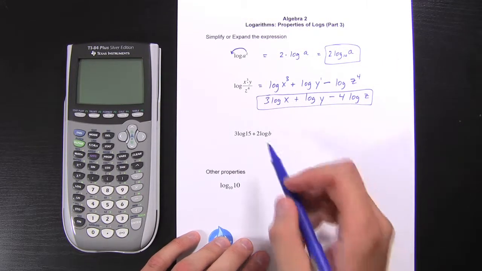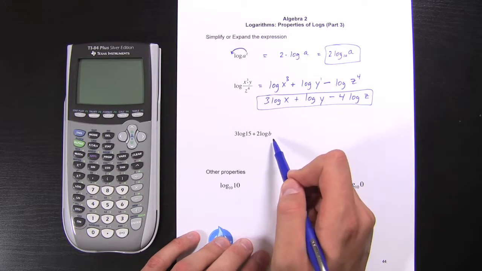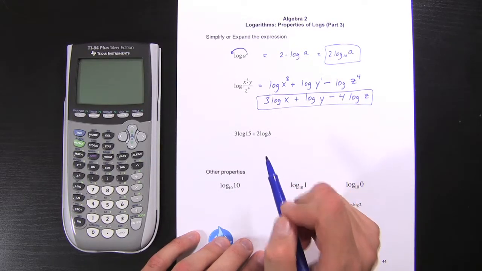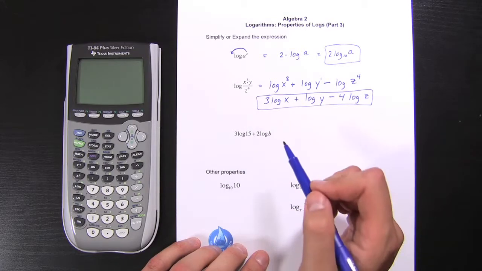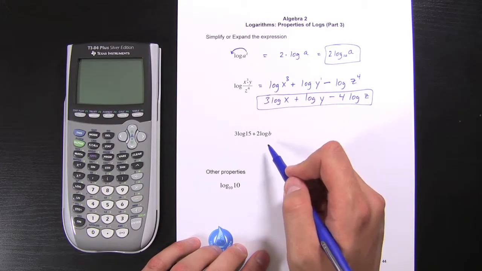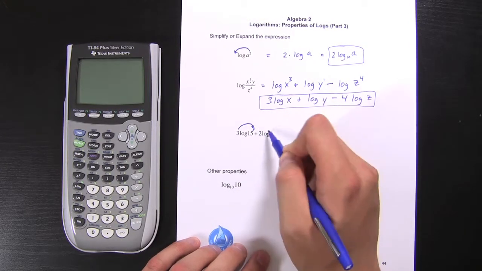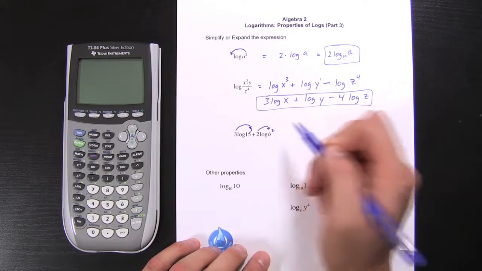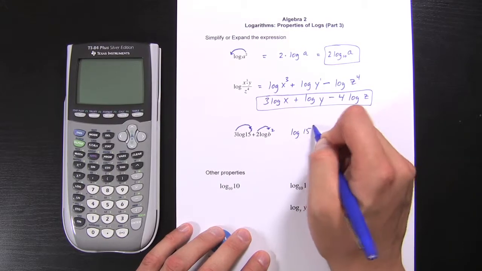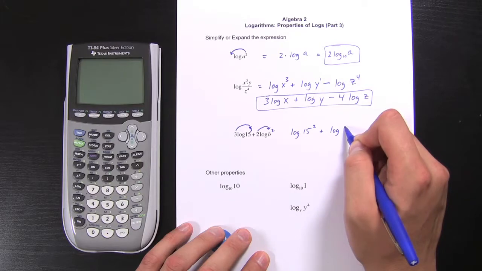Okay? Now, in this particular problem, since it says 3 log 15 plus 2 log b, this is going to be an example where I simplify. All right? So I'm now going to do the opposite of what I did before. The first step is going to be to bring the 3 up here as an exponent and bring the 2 up here as an exponent. So this becomes log of 15 squared plus log of b.